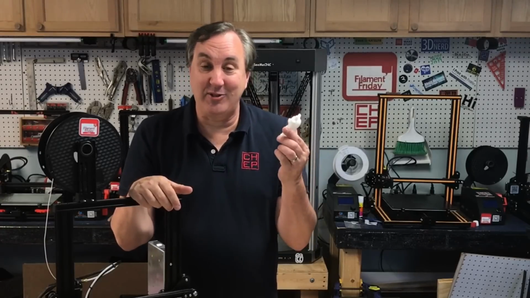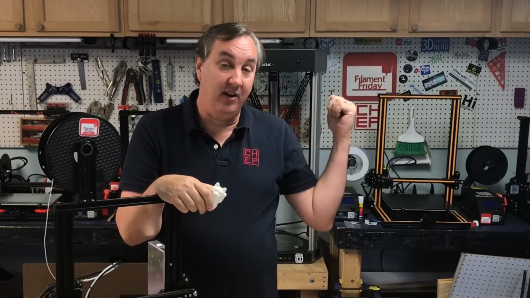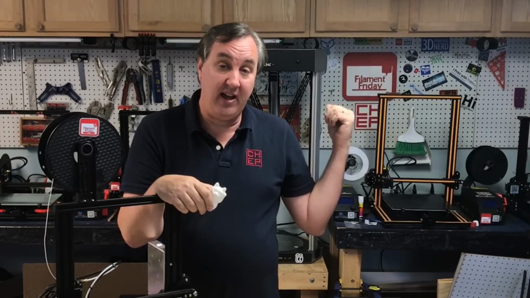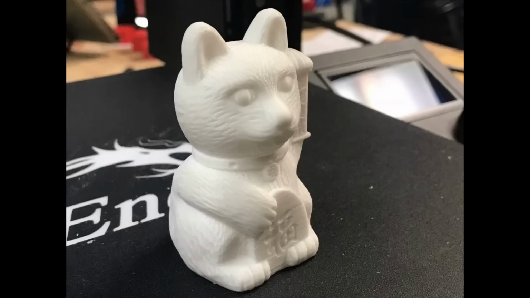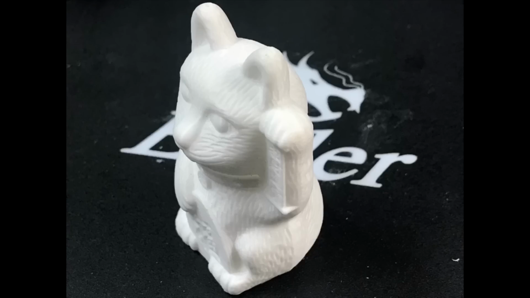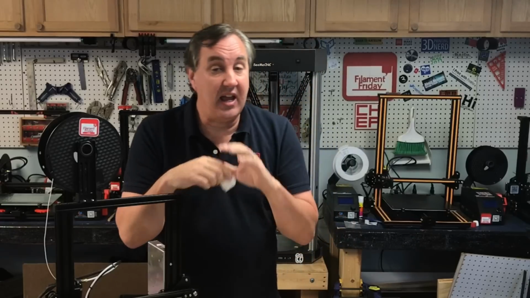So what makes this cat so special? This is the first print I ever did on my CR10 back here. It's the first Creality printer I ever had. And this print is near perfect. You cannot tell it's 3D printed, except for someone really experienced. I mean, most people think it's injection molded. It's that good. But I could never reproduce this on any other print.